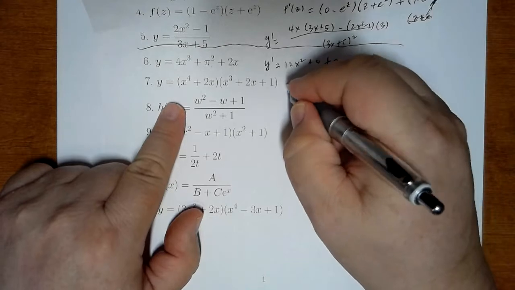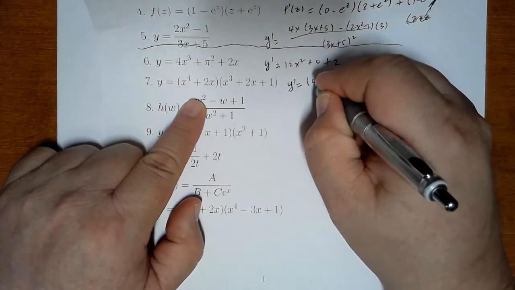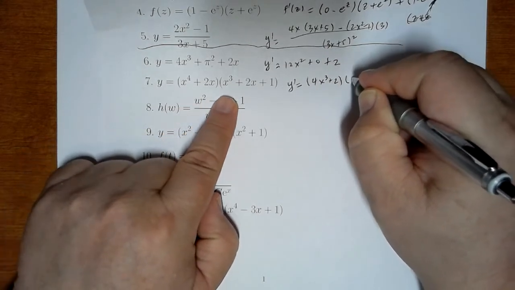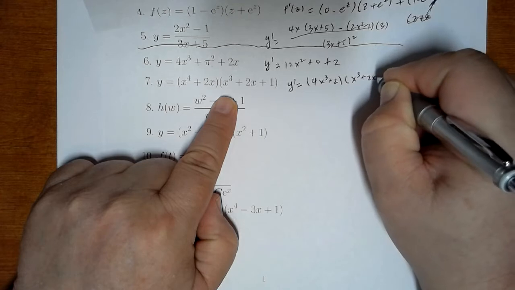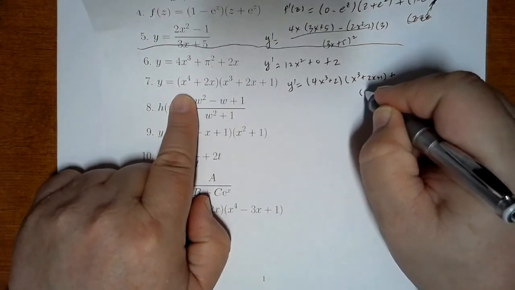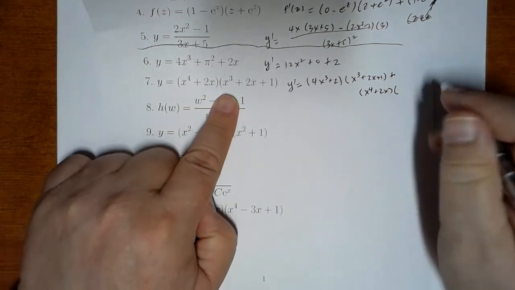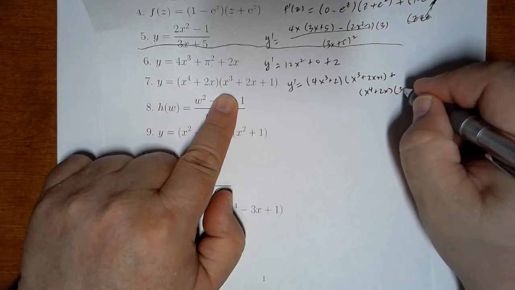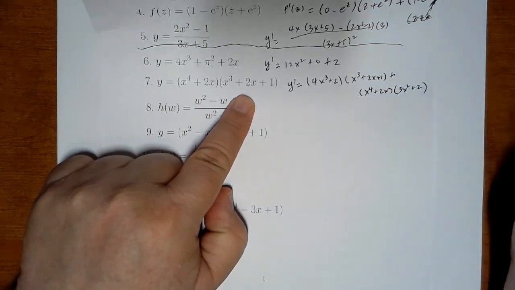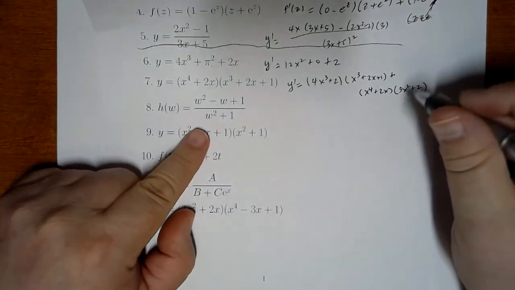Good. Y prime is the derivative of the first function, 4x cubed plus 2, times the second, x cubed plus 2x plus 1, plus the first function, x to the fourth plus 2x, times the derivative of the second, which would be 3x squared plus 2 plus 0. Good, and again, you can leave your answers unsimplified while we're doing these drills.